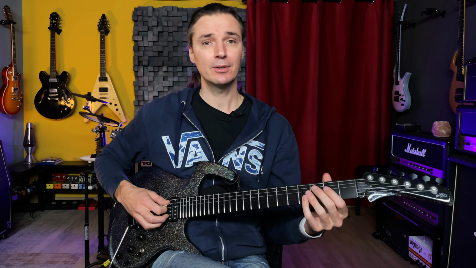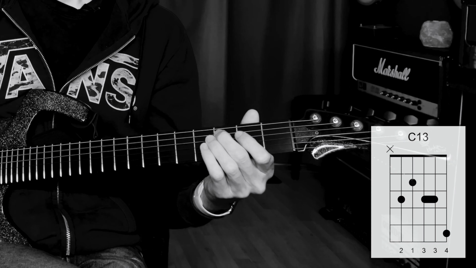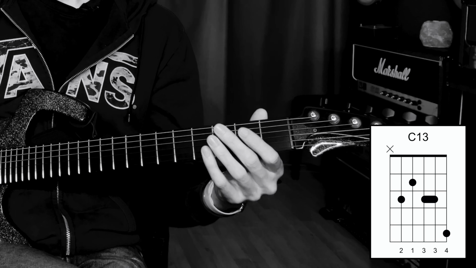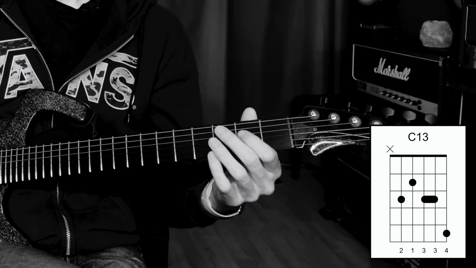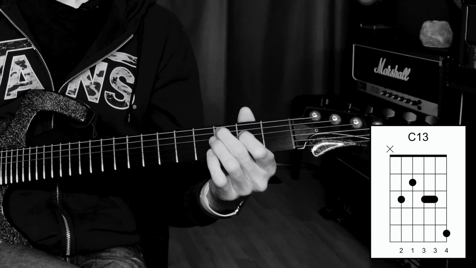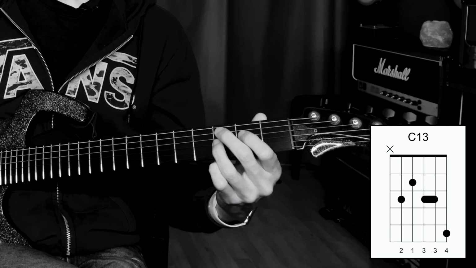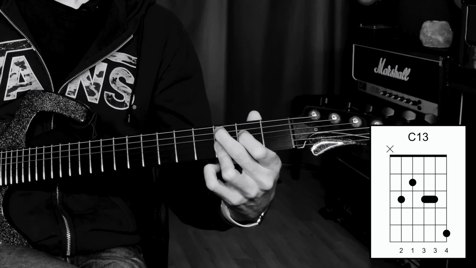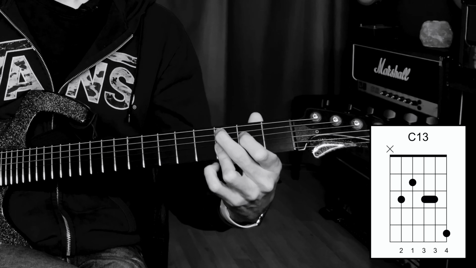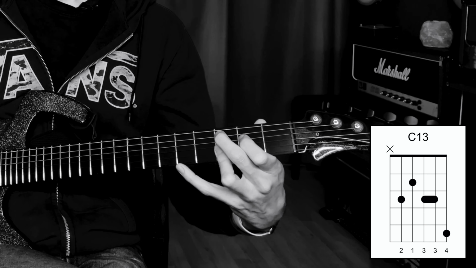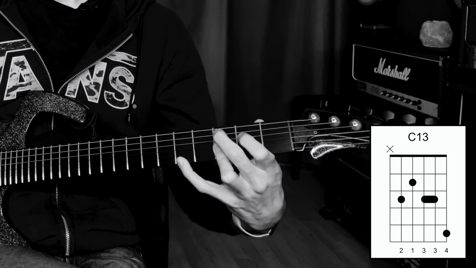We start on the 3rd fret of the 5th string with the C, then we play the major 3rd E on the 2nd fret of the 4th. Now we use a little bar here on the 3rd fret for both the 3rd and 2nd string. This gives us our B flat and D. And then here's our 13th up here.